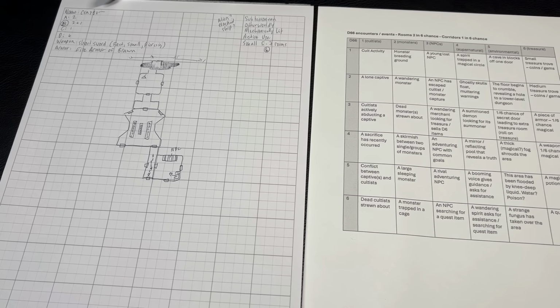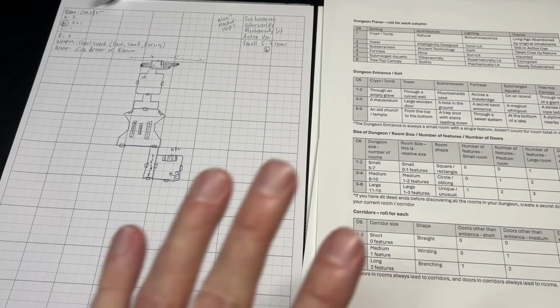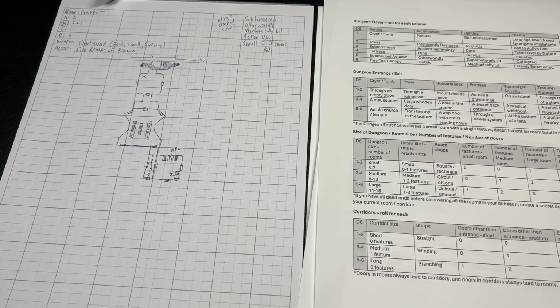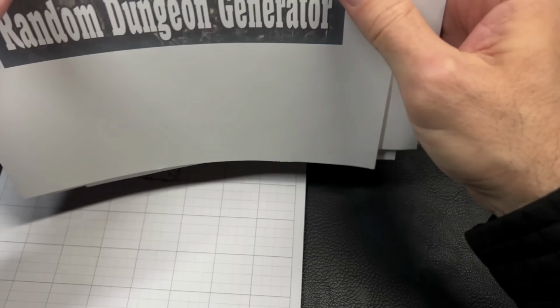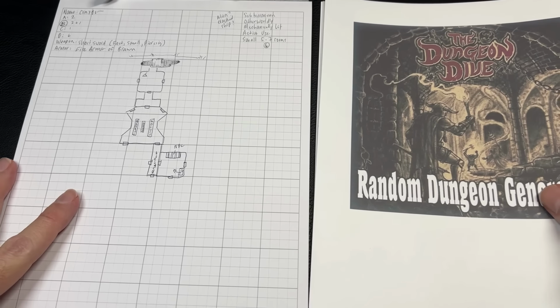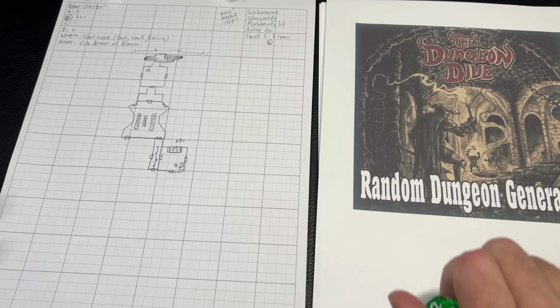And so I tried to make this in a way that you could generate story on the fly, just using these very simple prompts and using your imagination. You know, I always tell people the number one thing you can do to help your solo role-playing is to read a lot of fiction, so you're able to come up with ideas.